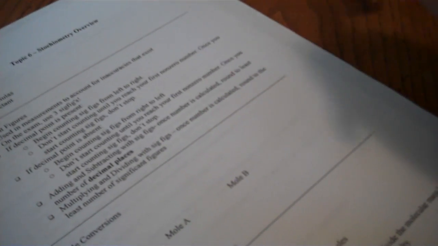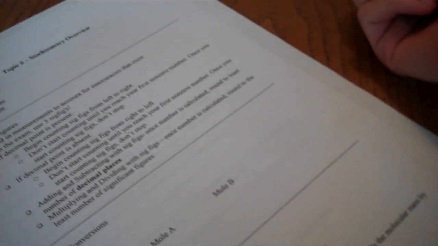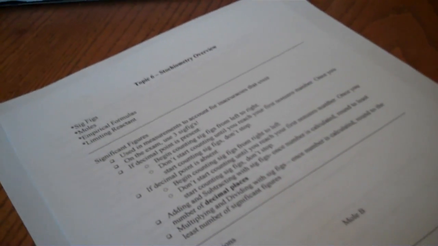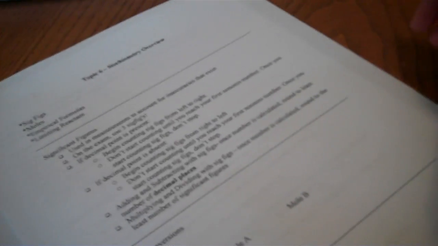Alright, let's get started. Okay, first topic is significant figures. The reason why we have them is because they're used in measurements to account for inaccuracies that exist. Our measuring tools all have some source of error in them, so that's why we need to include them in our measurements. On the AP exam, as a general rule, if they ask for sig figs and you don't know how to do it, go with 3, because they give plus or minus 1 sig fig as leeway.